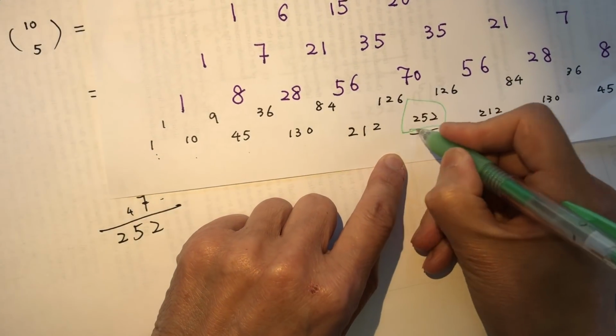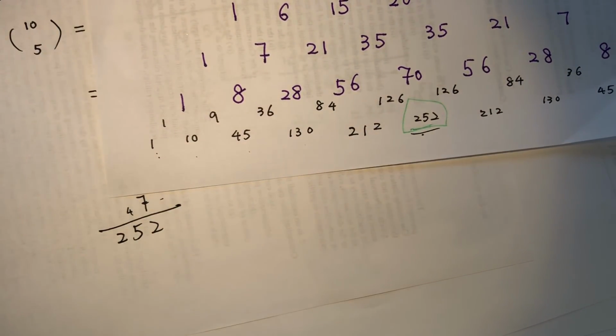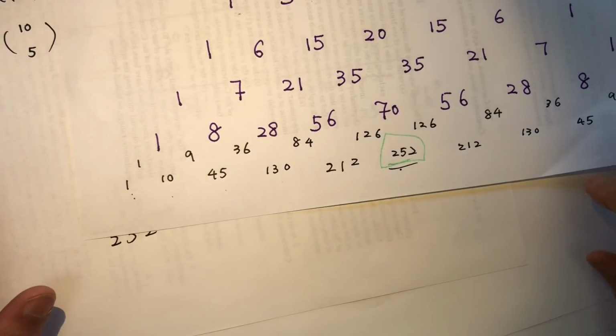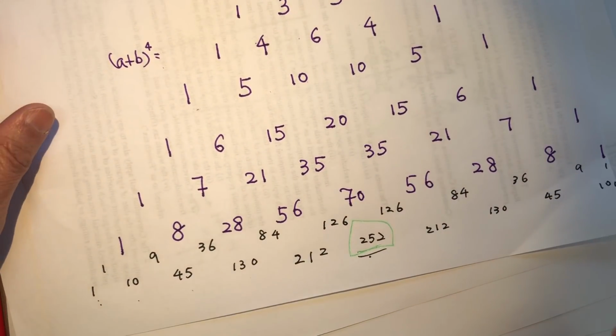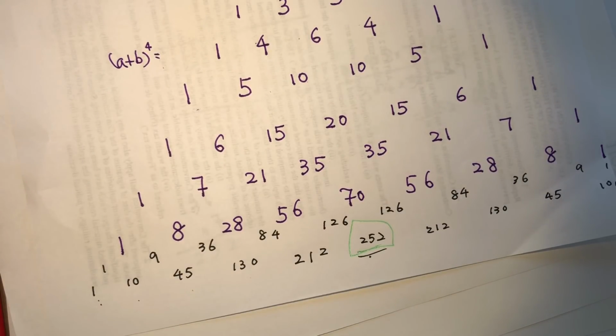I just manually figured it out and did not check any number. I'm so happy. I'm proud of myself. Okay, and there is a formula for it. Should I talk about it? Let me do another video, okay?